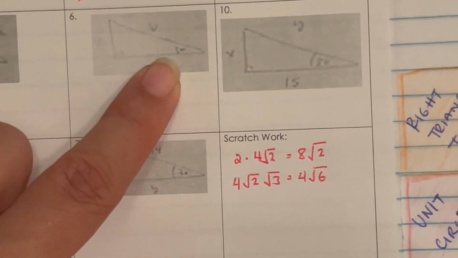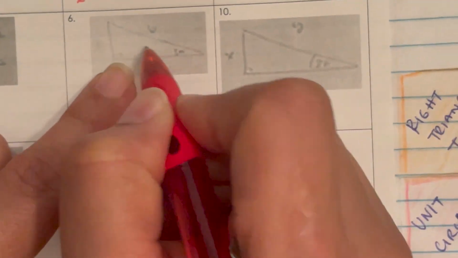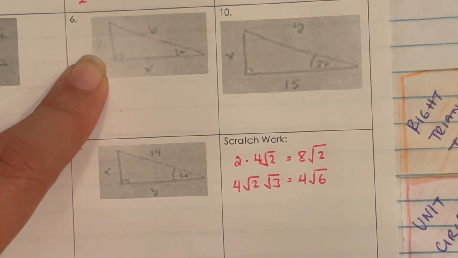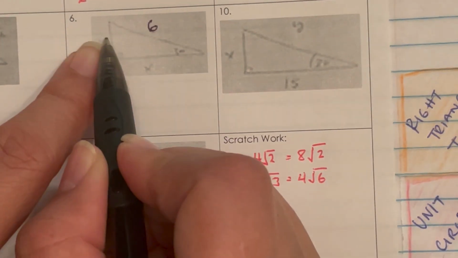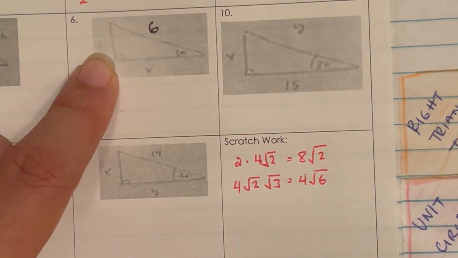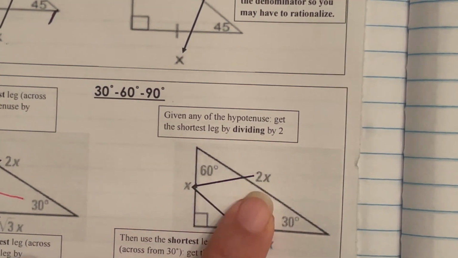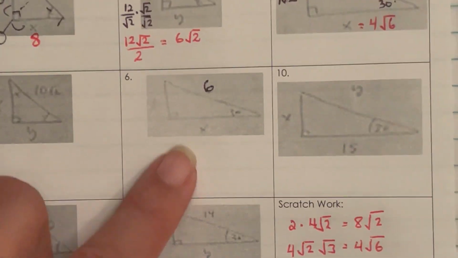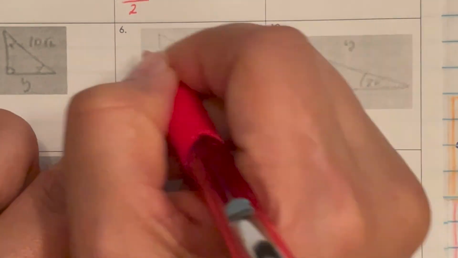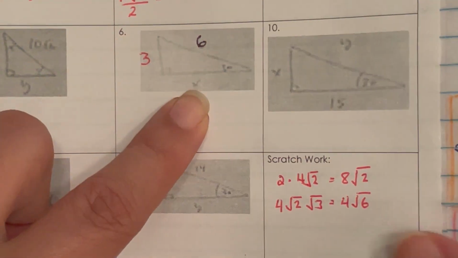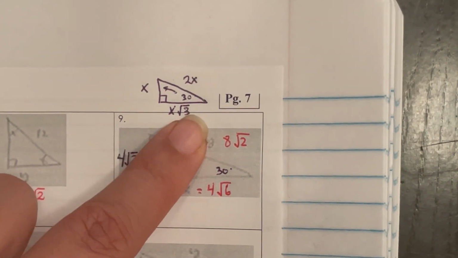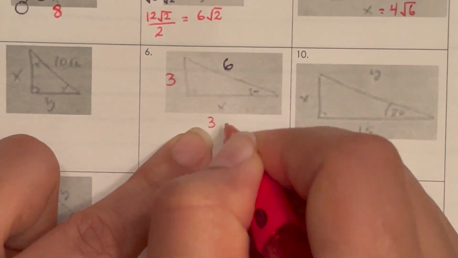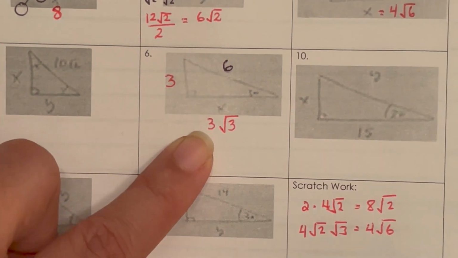So we're going to do question 6. Again, even if they give you the 60, find the 30, which is the other side. All right, go across from the 30, that's going to be your x. And remember, when you pass the 60, that's going to be your 2x. So if 2x is equal to 6, to come back to x, we're going to divide that by 2 because it's 2 times x. So that's going to give us 3. To get the longer leg, it's going to be the x value, which is 3, and then multiply by radical 3, and you're done.